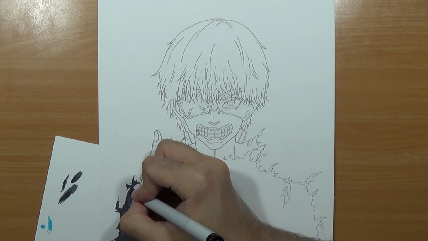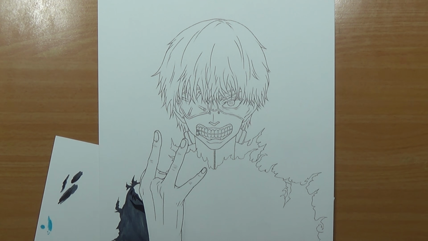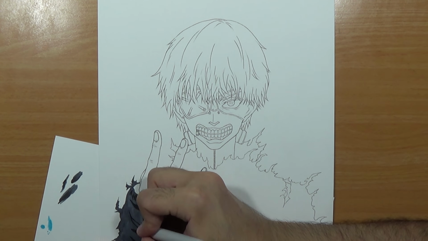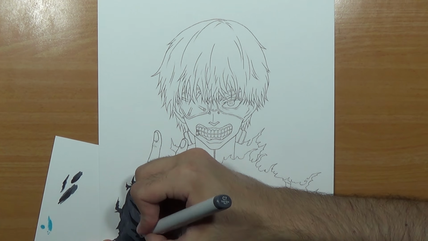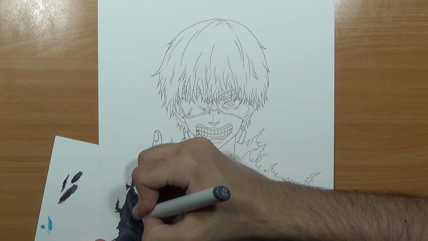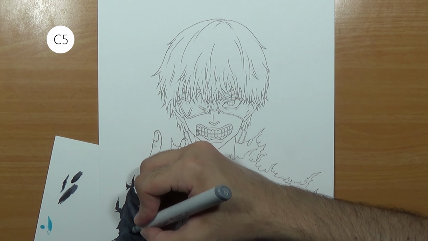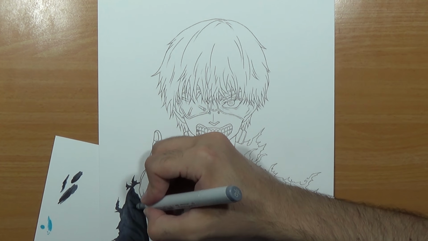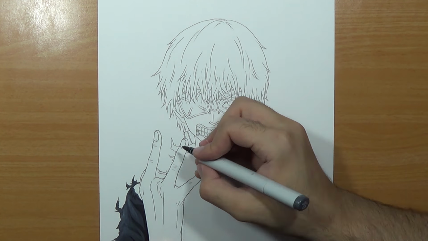Once I'm done with that, I'm gonna use the black color to mark the creases and the shaded areas. Now we're going to take C7 again and we'll do some blending. Next, I'm gonna take C5, that's a bit brighter gray than C7, and I'll use that to blend the brighter areas. Awesome, so this is the result we are going after. Now I'm gonna do the same process for the entire shirt.